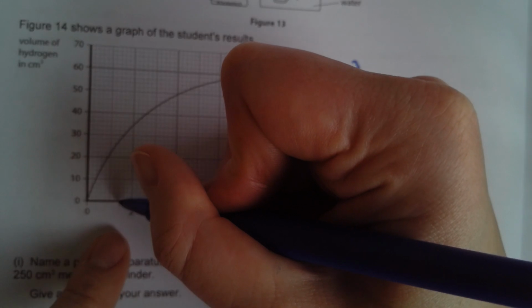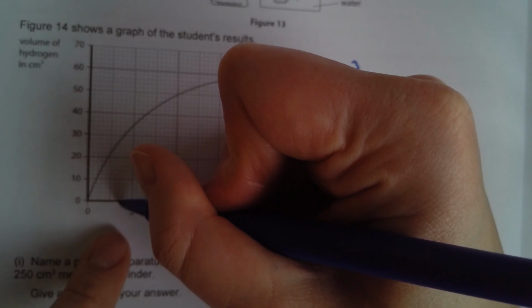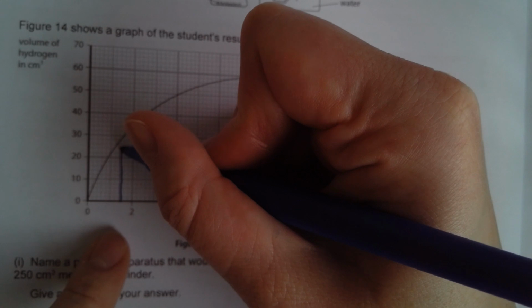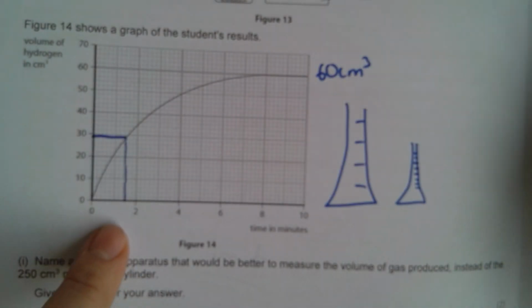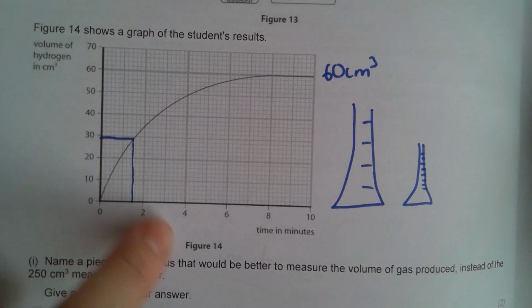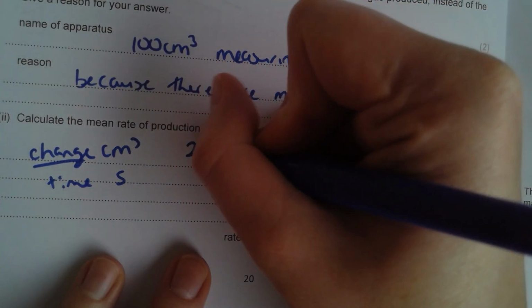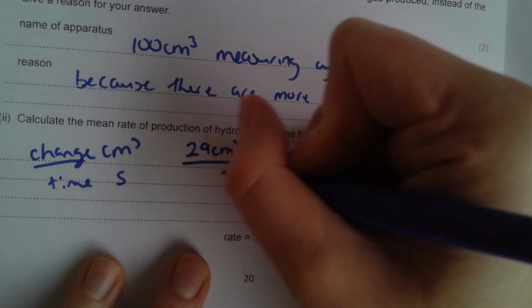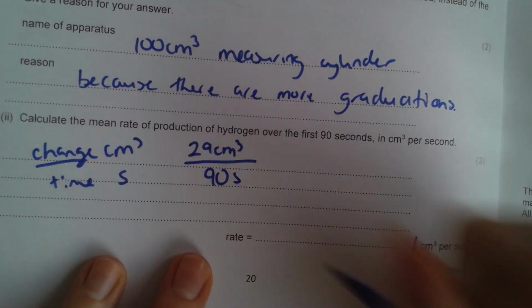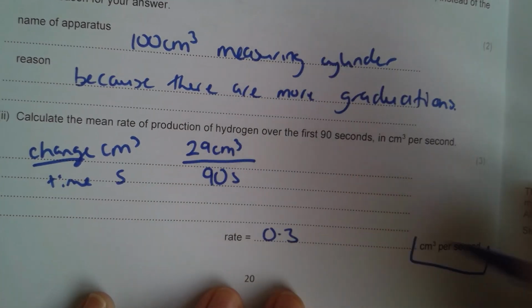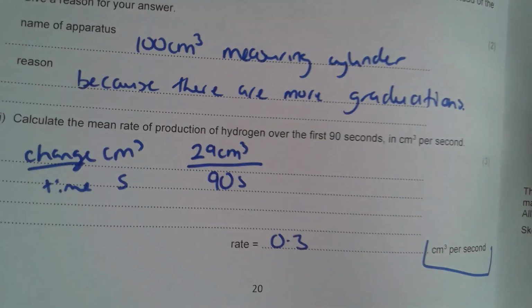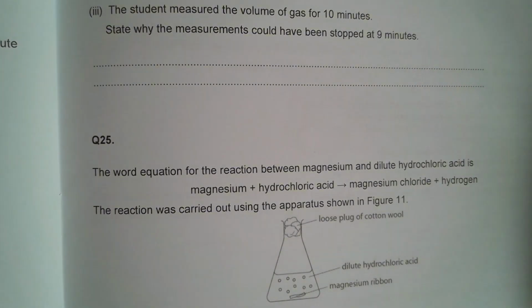And then what you need to do is, now that I've located 90 seconds, you do this with a ruler. You need to go up to the graph, and then you need to go across. And that will tell you the volume that is produced after 90 seconds. And then the volume is going to be my change, so that's 29 centimeters cubed, and the time is going to be, as we said, 90 seconds. And then you just do 29 divided by 90, which is going to work out around 0.3, and the units are already correct.